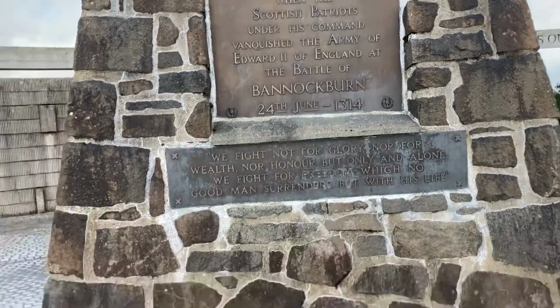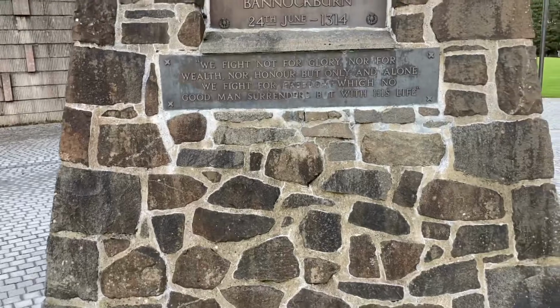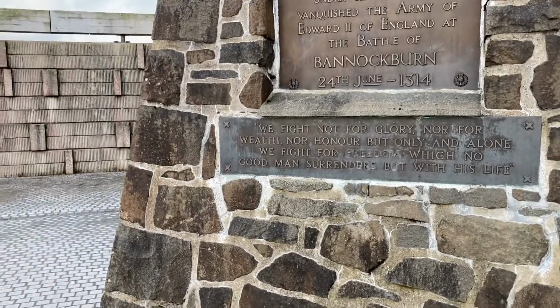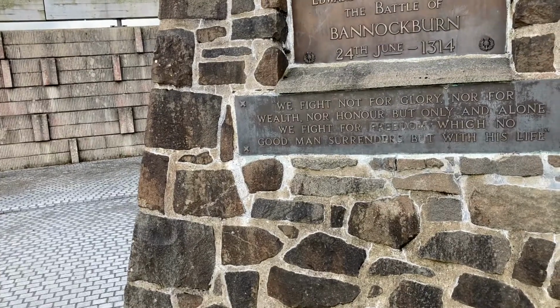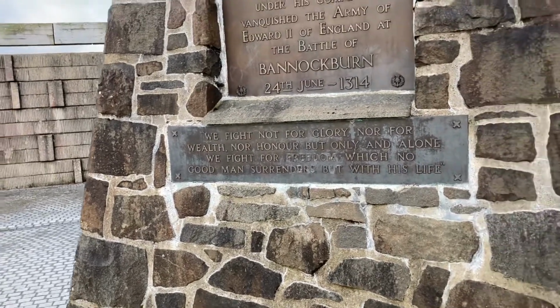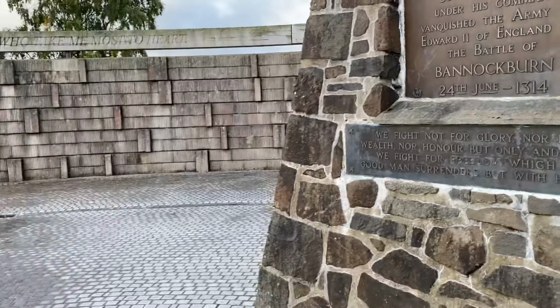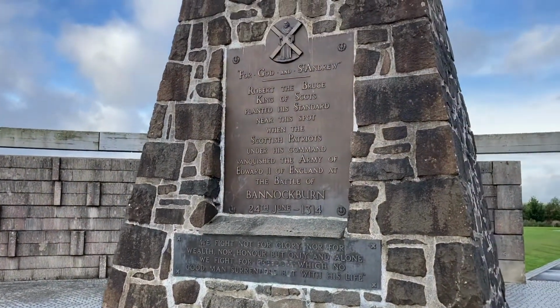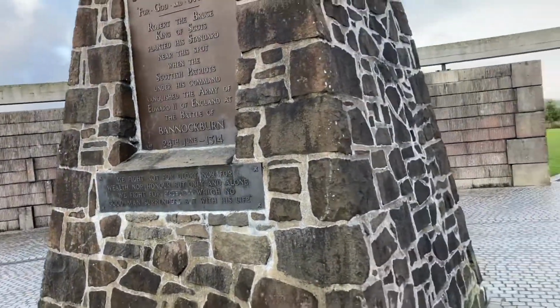So basically, guys, this is meant to have been the spot where Robert the Bruce planted his sword after the Battle of Bannockburn, after the Scottish were victorious. He's meant to have stuck his sword into the ground here, and this is to remember that and immortalise that, guys. Very, very cool.